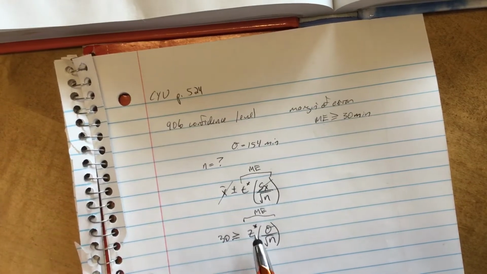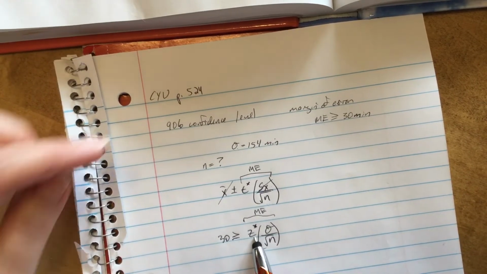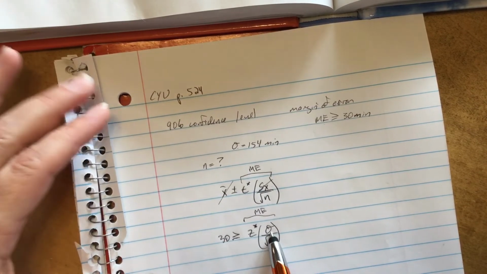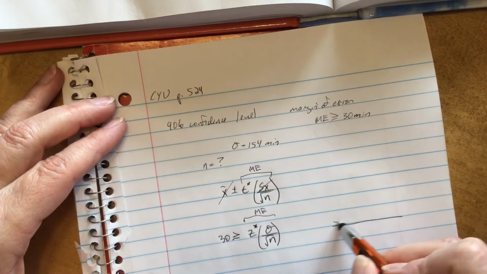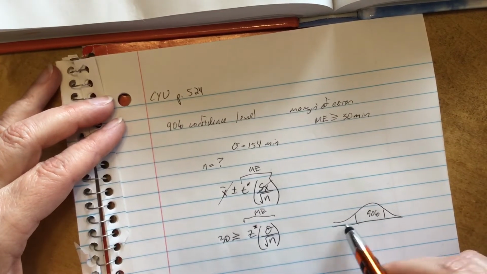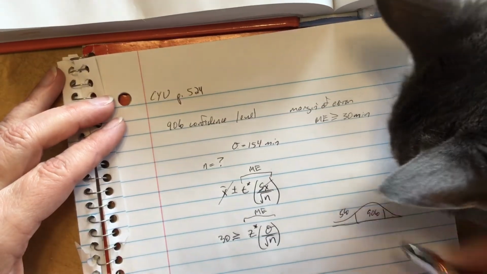Now we're simply going to fill in the critical z for a 90% confidence level and the standard deviation that we were given. So let's do our aside here for a 90% confidence level. The rest of this is 10%, so this is 5%.